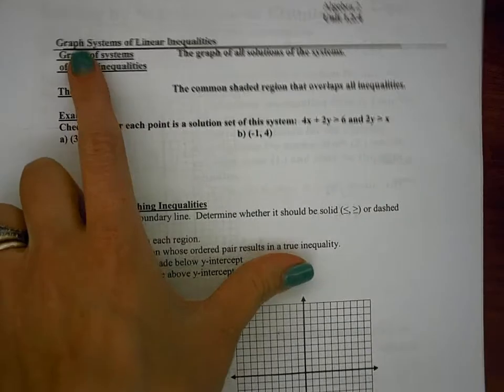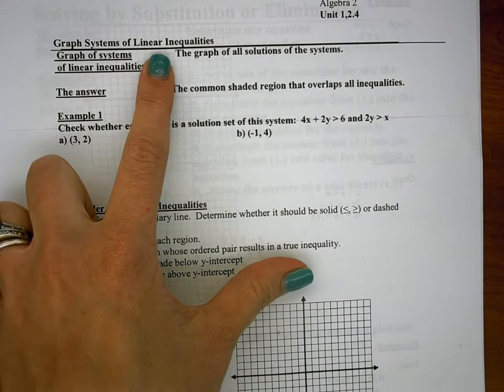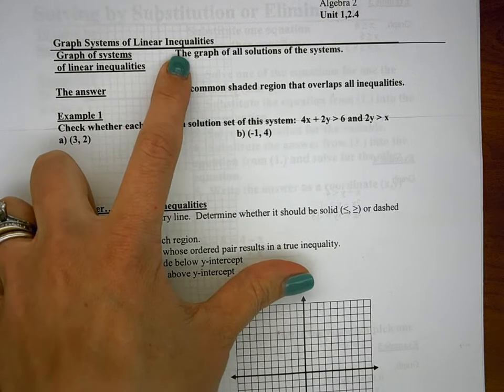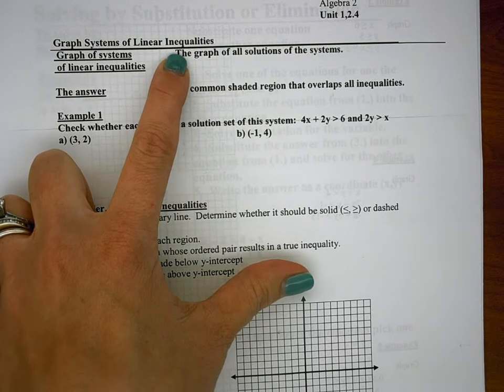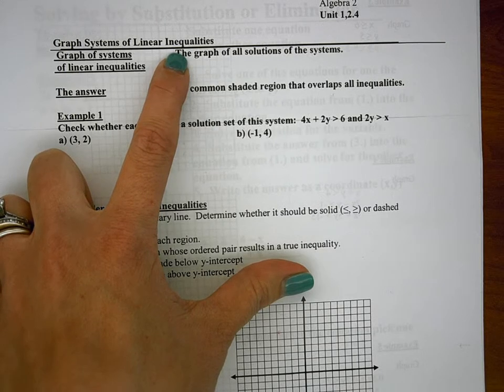Today we're talking about graphing systems of linear inequalities. We know what inequalities are. What are they? Good. You have your less than and greater than signs, which means what do you do once you make your line? You shade it. Very good.